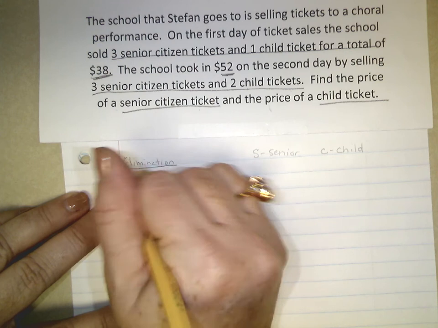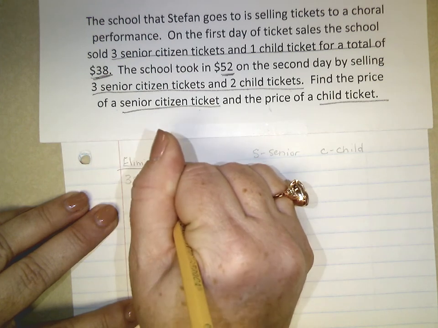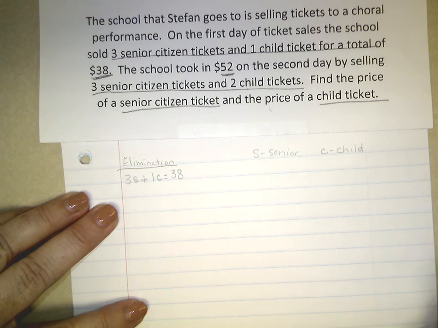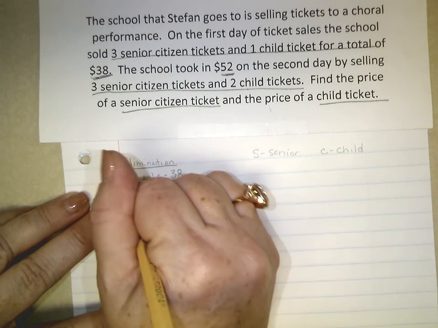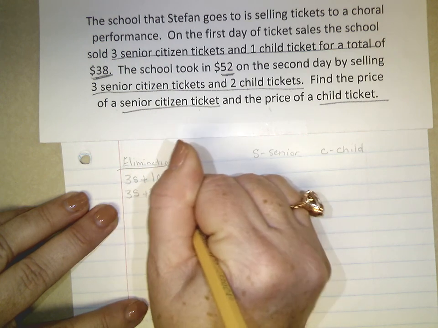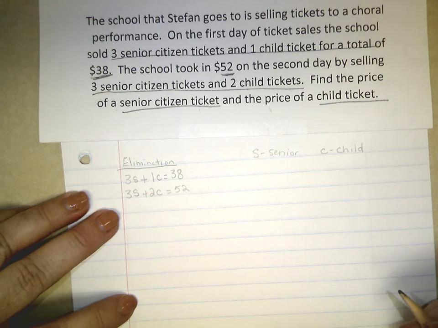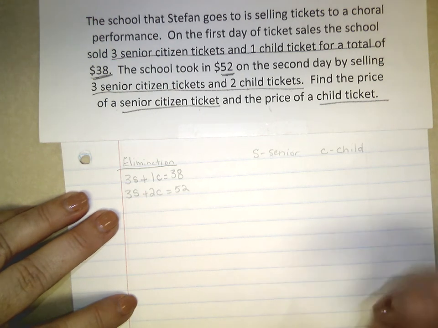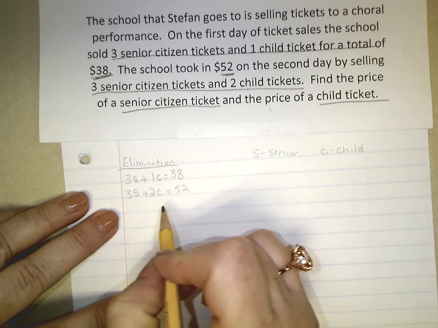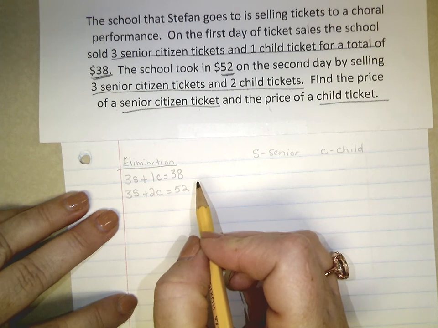So we have 3S plus 1C equals $38. There's our first one. Then we have 3S plus 2C equals $52. Okay? Now, you can approach this several ways. I used subtraction. I had another student who multiplied the top by a negative 2. Either way is correct.